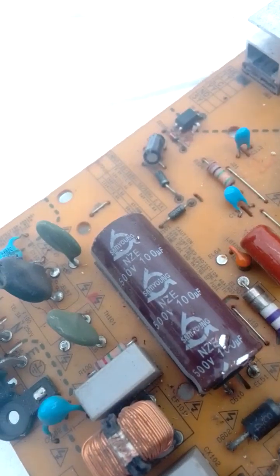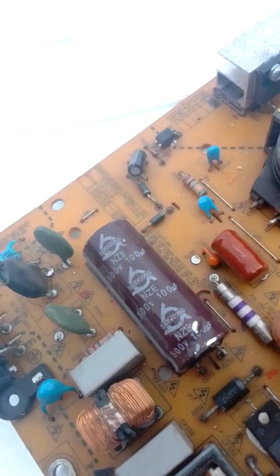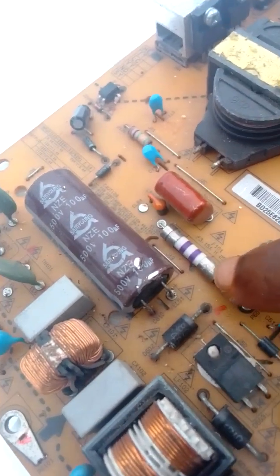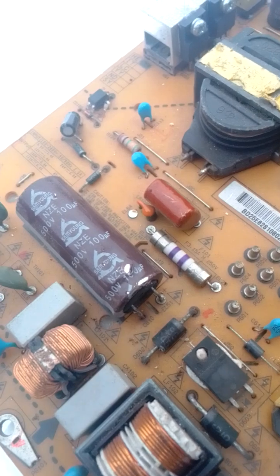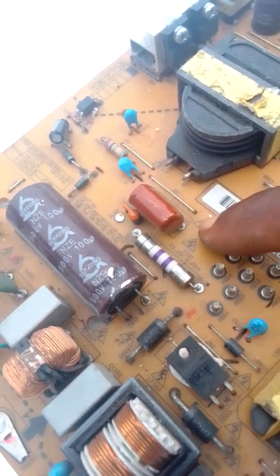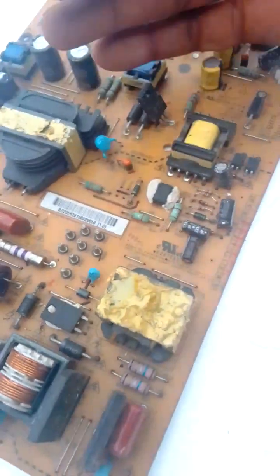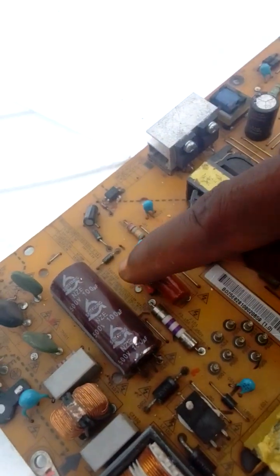The aim of this fuse is for when things are going wrong, when the other components are consuming more current than they should. This fuse will help to create an open circuit so the current does not cause more damage to the system. Now this voltage will pass through this level.